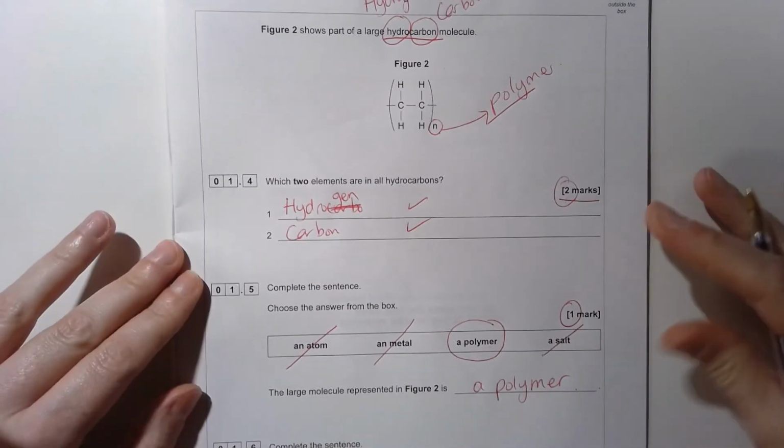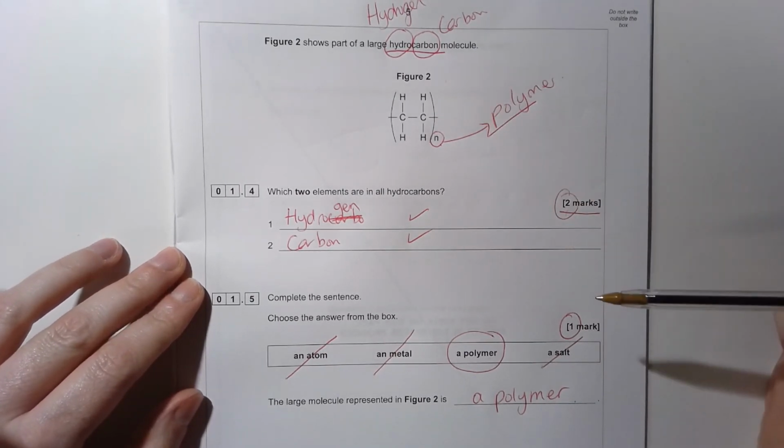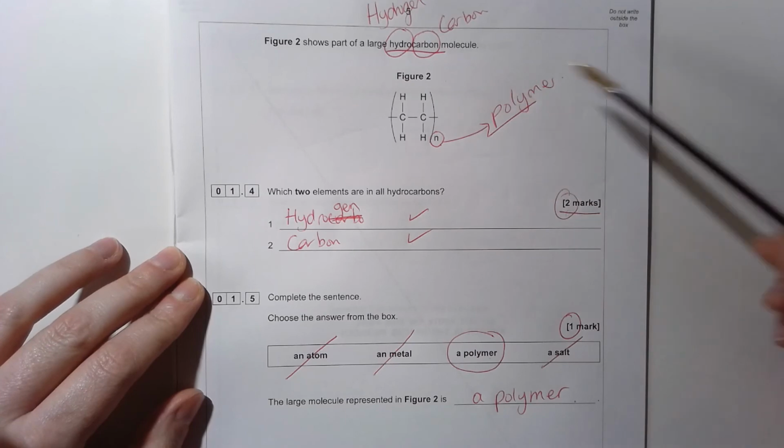First question will be slightly easier, but this is our key knowledge we need to be able to do. We need to be able to identify what the structure is, the types of bonding, and obviously the elements contained in those structures.